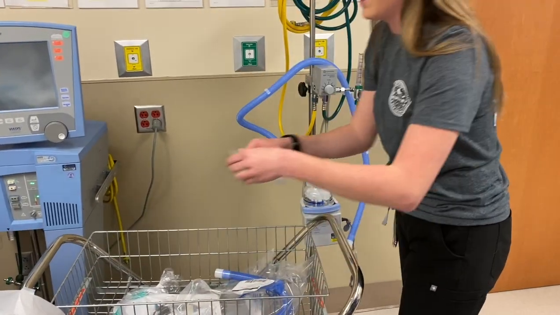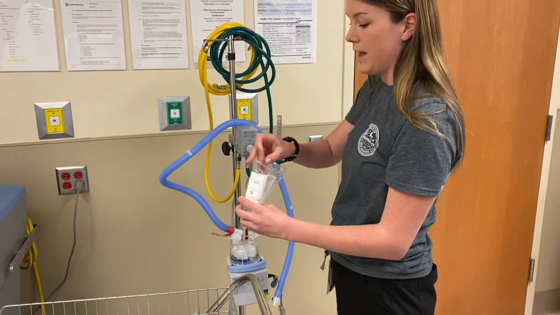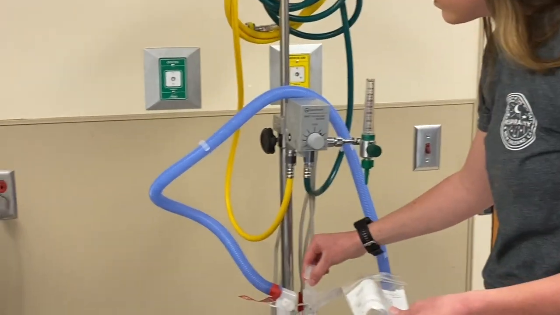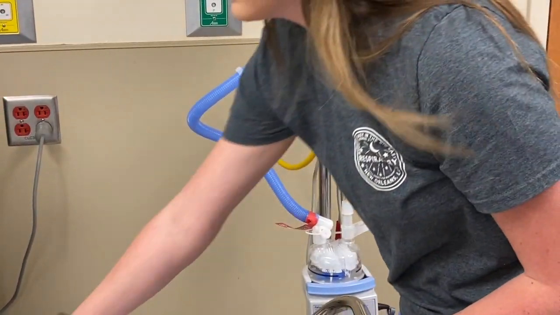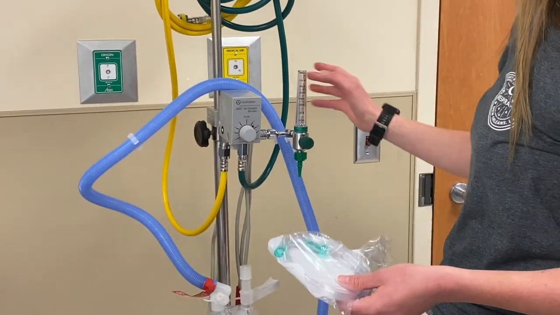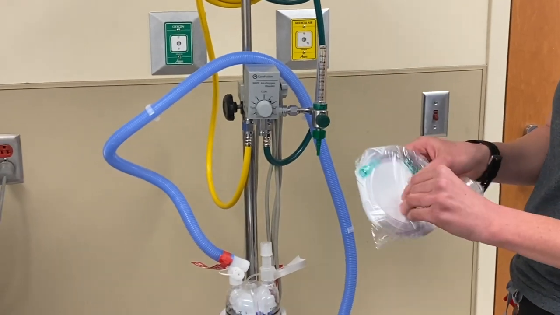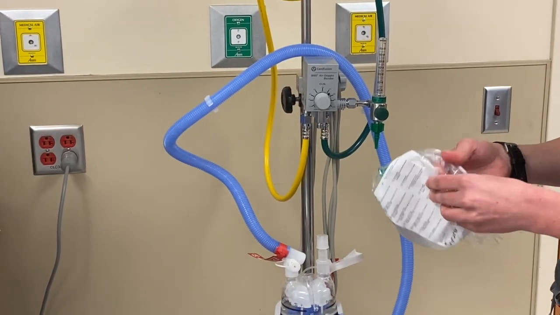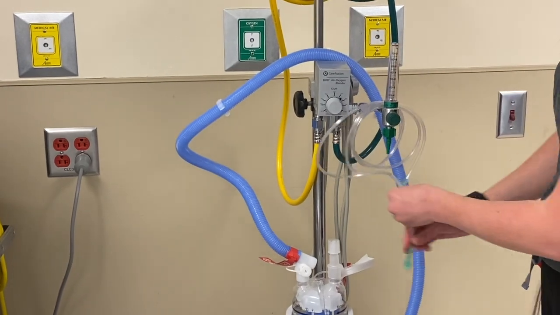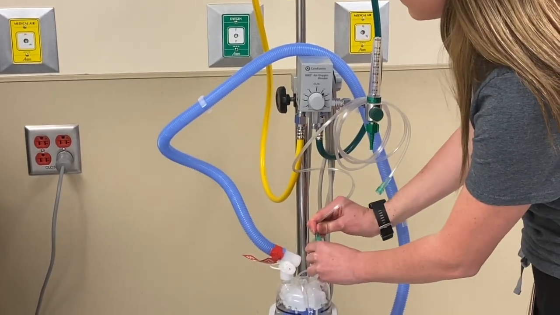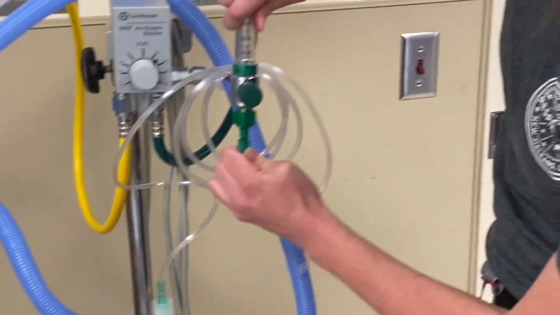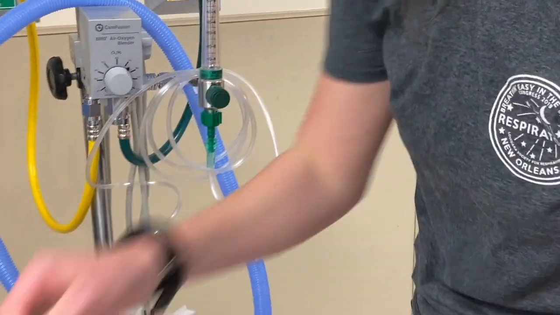Next, we're going to take our high pressure release valve and put that on the other side. Next, we're going to take our oxygen tubing so we can hook up that high pressure release valve to our oxygen, making sure you have a tight seal.